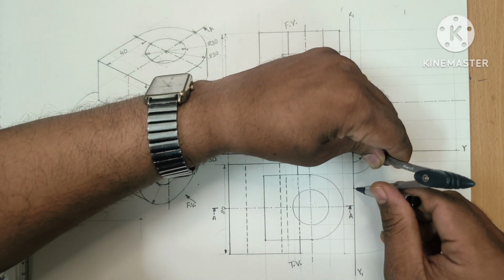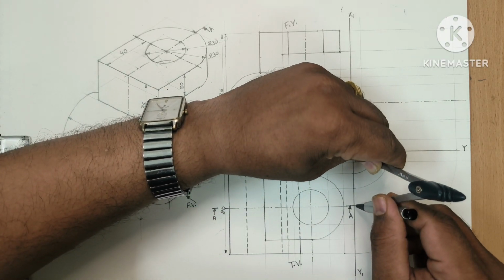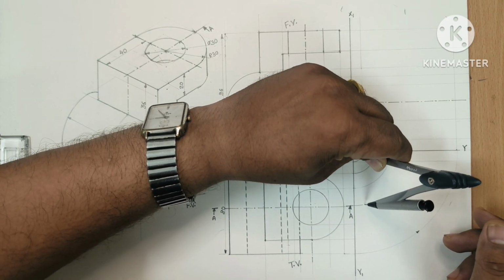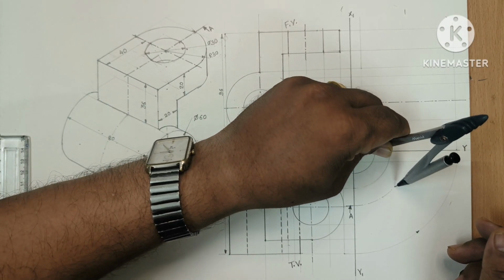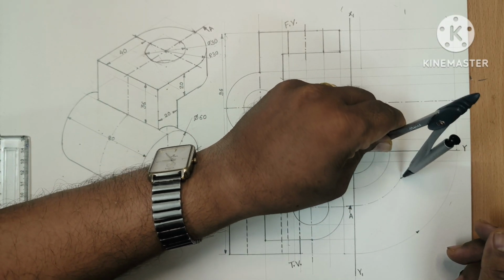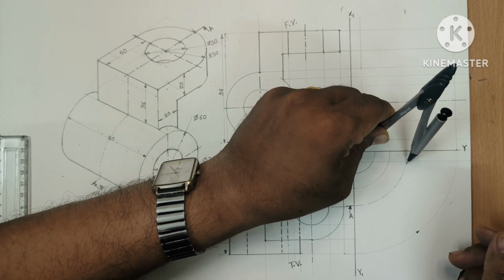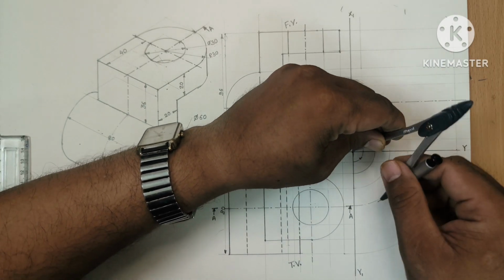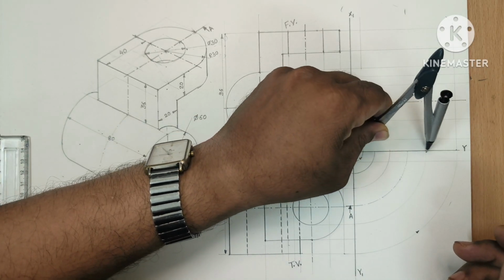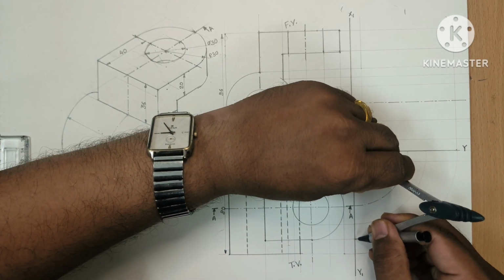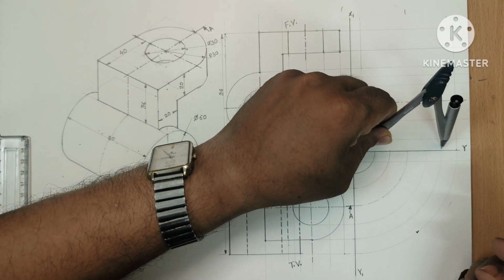Then this distance with the help of an arc. Then this center line, first of all I will transfer the center line as an arc. Then this point with the help of an arc.